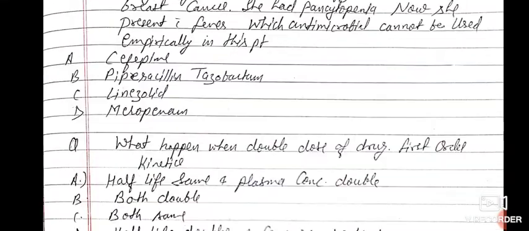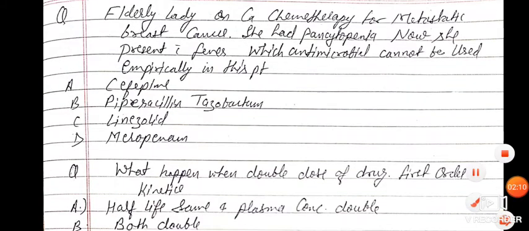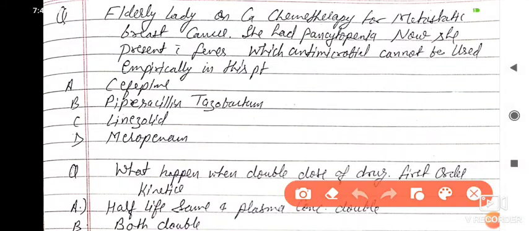Now, elderly lady with metastatic breast cancer, she had pancytopenia. Now she presents with fever. Which antimicrobial cannot be used empirically in this patient?